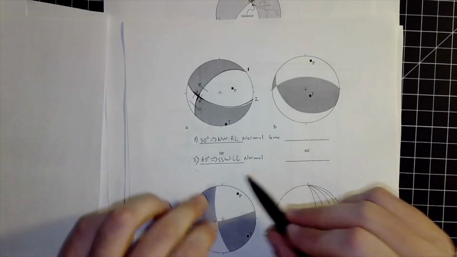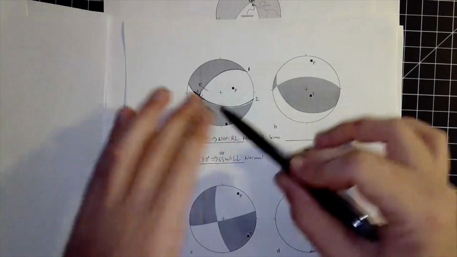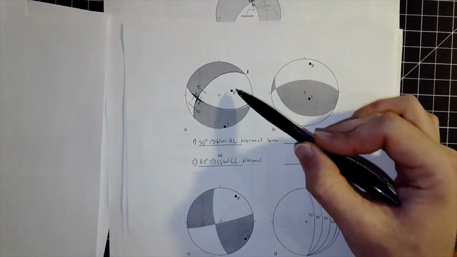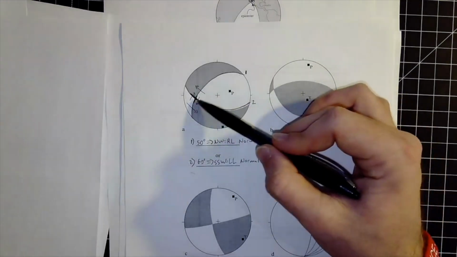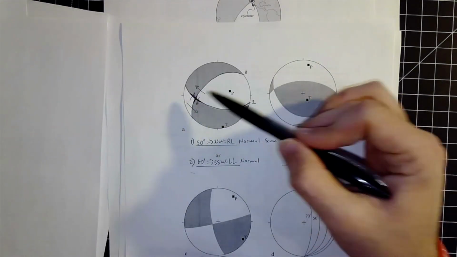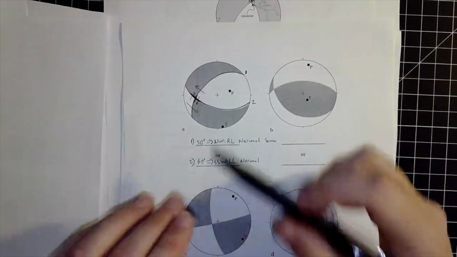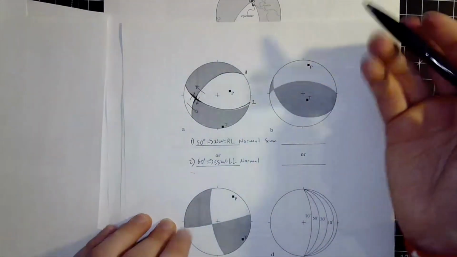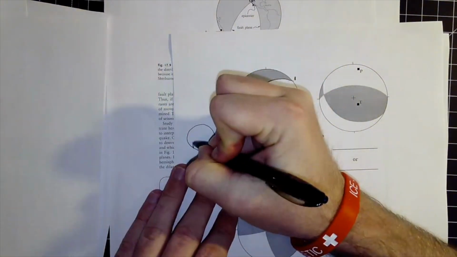Okay, so that was the analysis here. You basically take the overall look of it. So in this case, we had white in the center, and so we knew it was a normal fault. And then you take a look at the intersection, if you can see it, to get the strike slip component, showing that it's oblique.